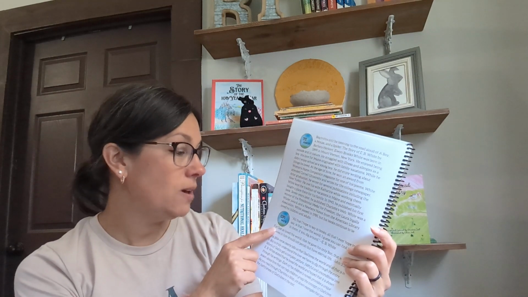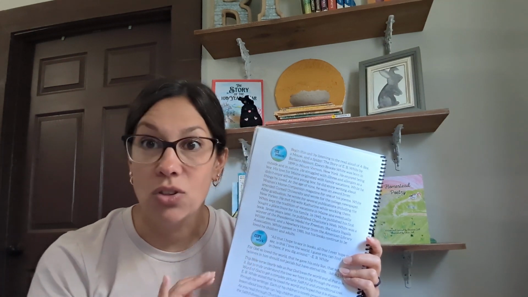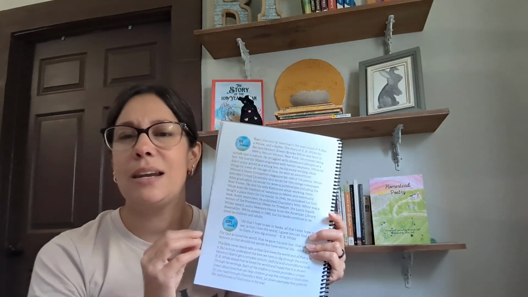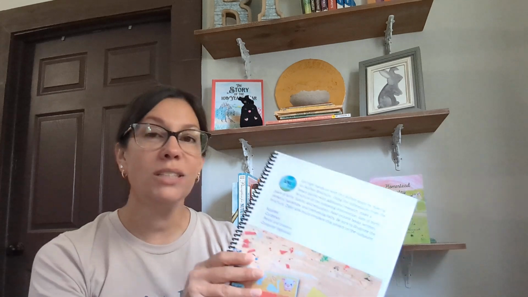There's also copy work. So all of our copy work has snippets from the book and it also has a Bible verse for copywork. And with the Bible verse for copywork, there is a little lesson to tie in that Bible verse into whatever the lesson is or into what happened in the story as well. So it's got a little kind of Bible lesson as a part of it as well, which I really love.